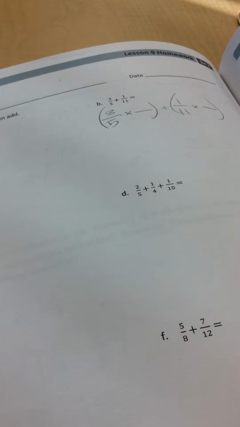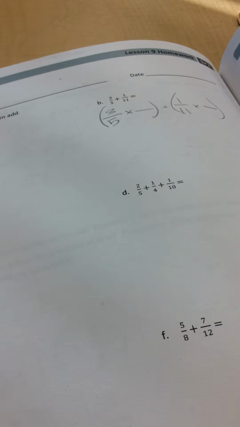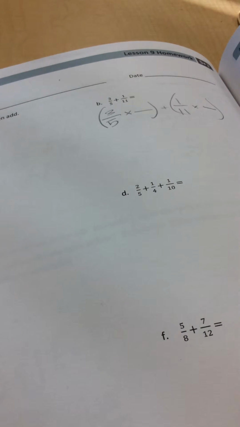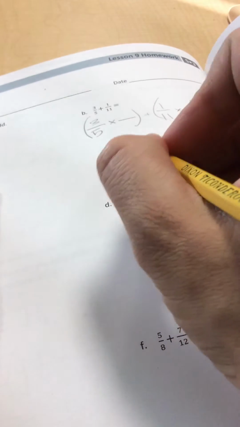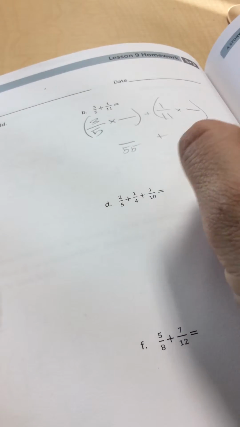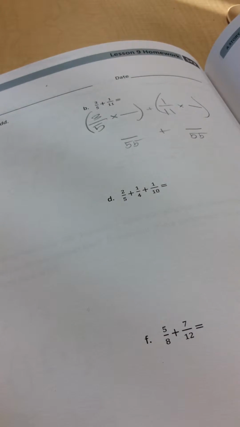So first thing we have to do is decide what is the lowest common denominator between 5 and 11. So what's the lowest number that both of those numbers both go into? In this case, it's going to be 55. So I kind of have told the kids to then set up their bottom fraction here and put 55 under there, because they know they're trying to find a common denominator.